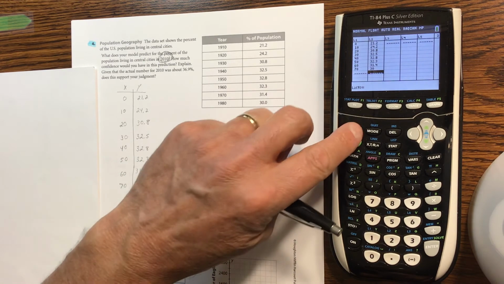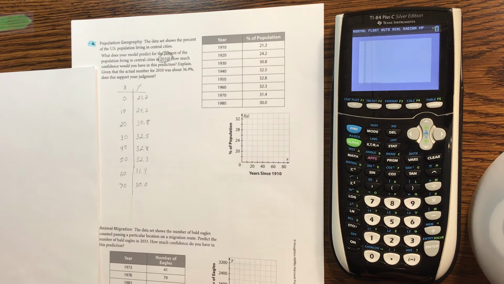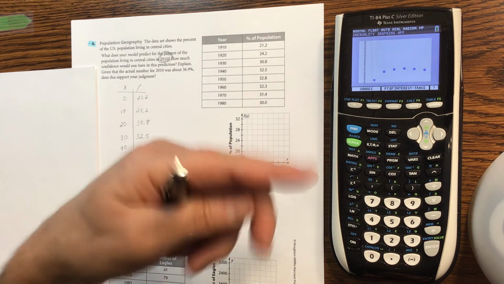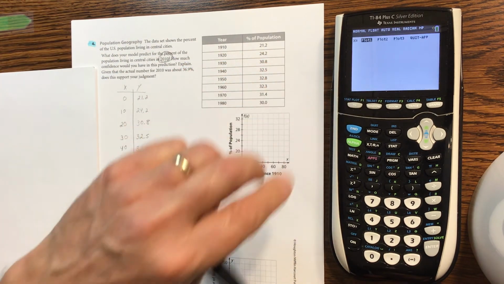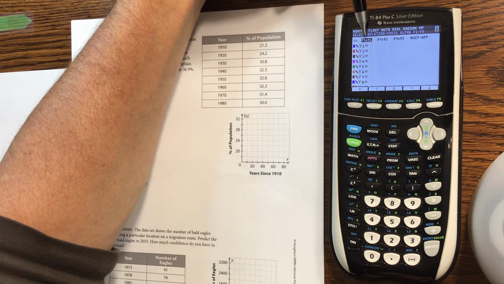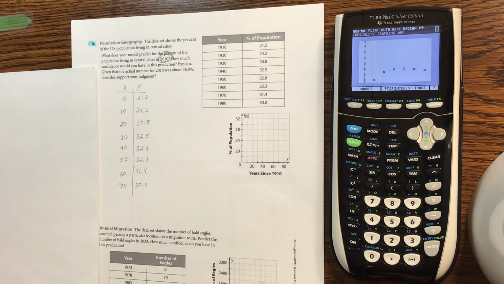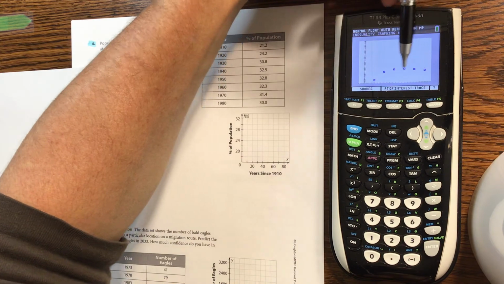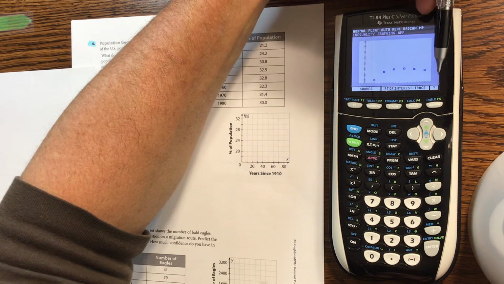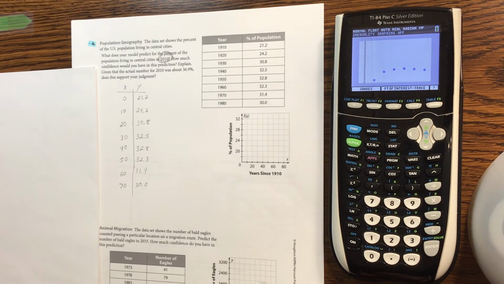So the next thing we do is quit this and go to graph. Again, if at one time before you worked in your calculator, make sure now if you want to do a scatter plot, you have Plot 1 highlighted, which in this case I already have. Now if you look at the diagram, here's your scatter plot. That gives us a good picture of a quadratic regression.